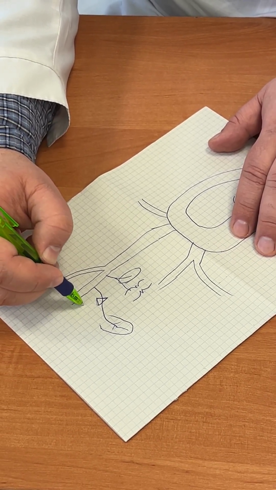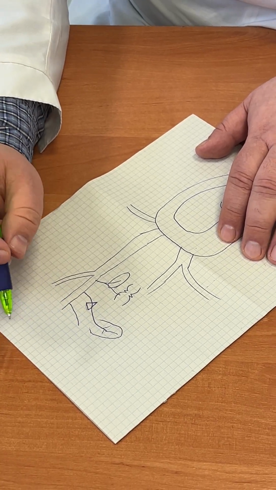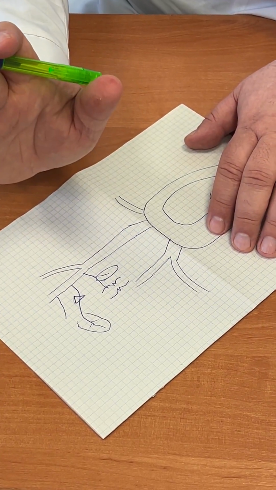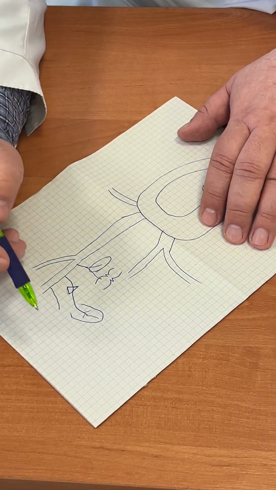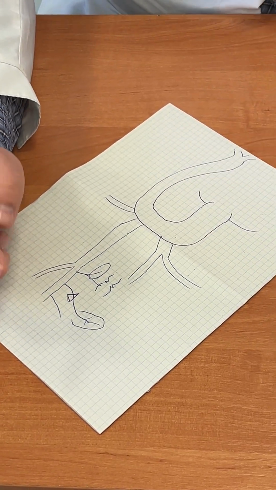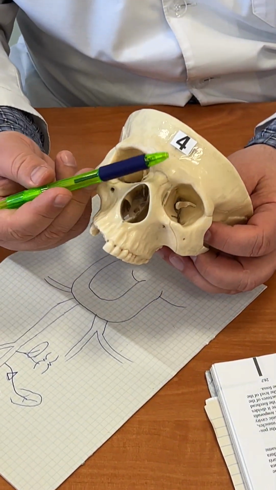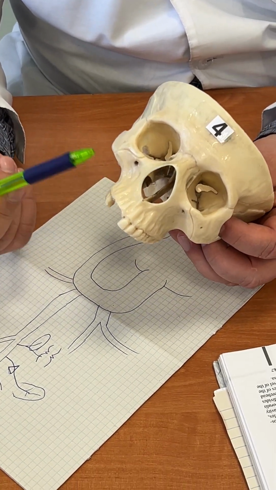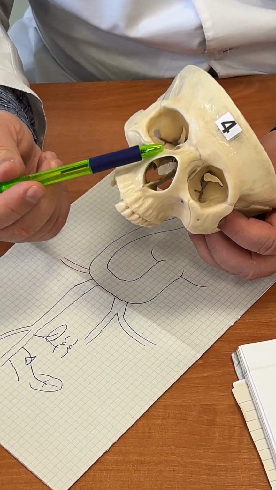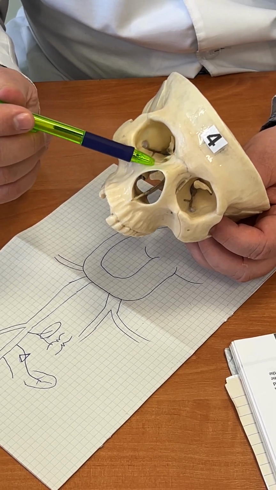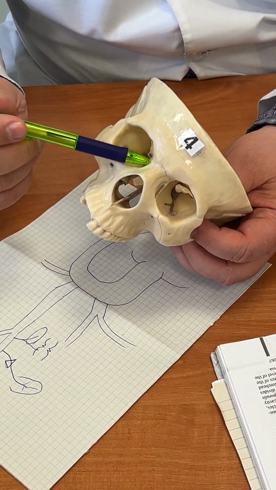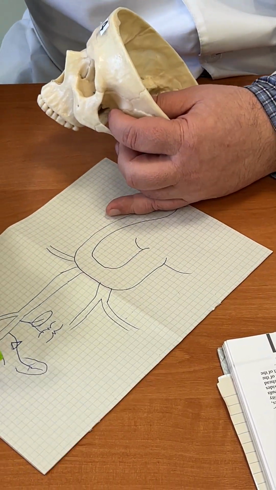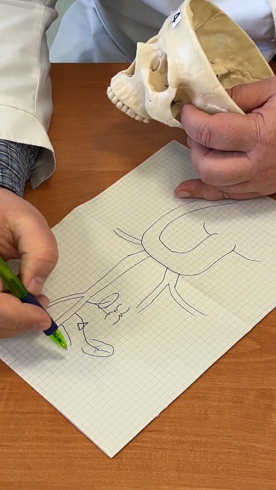The facial artery goes around the mandible and goes to the anterior surface of the face, supplies the muscles of facial expression and skin, and goes to the angle of the eye, and the terminal branch of the facial artery is arteria angularis.